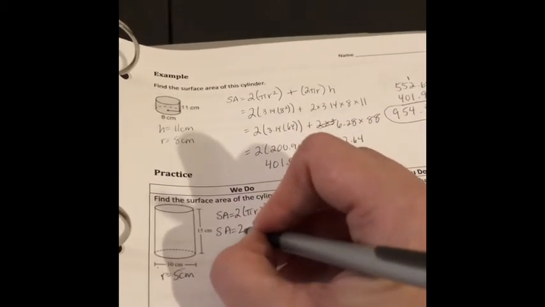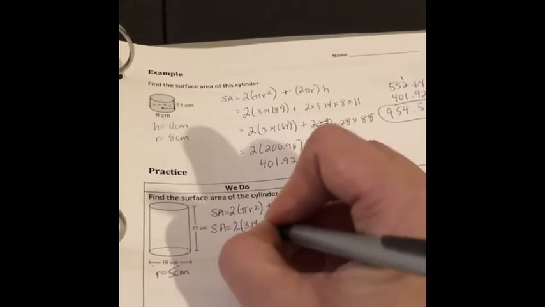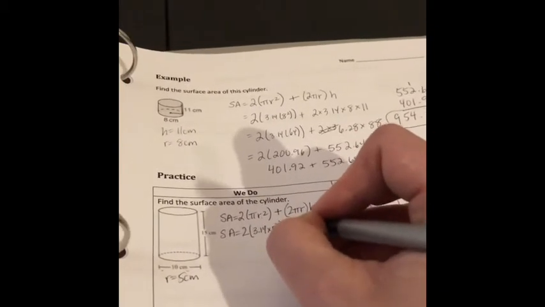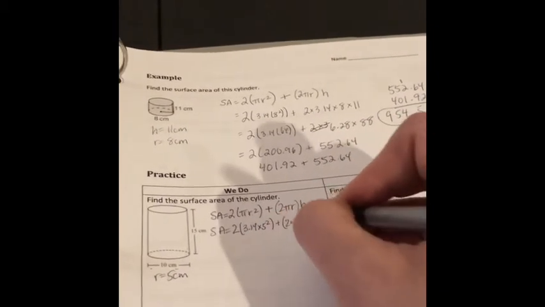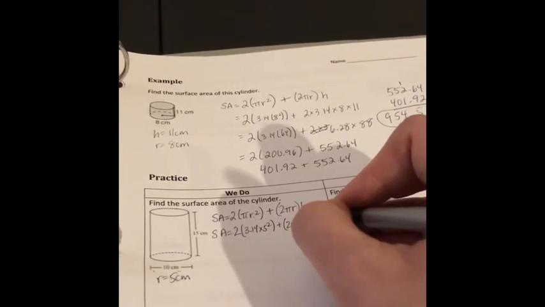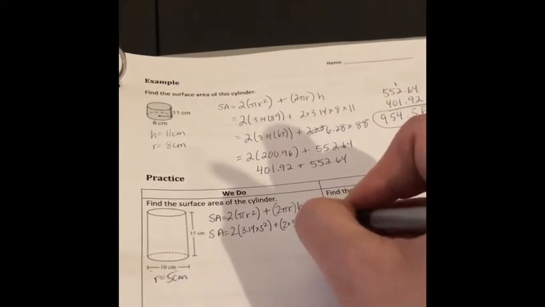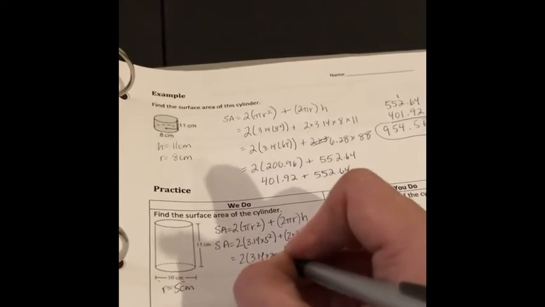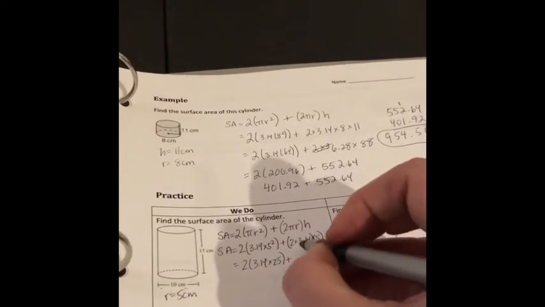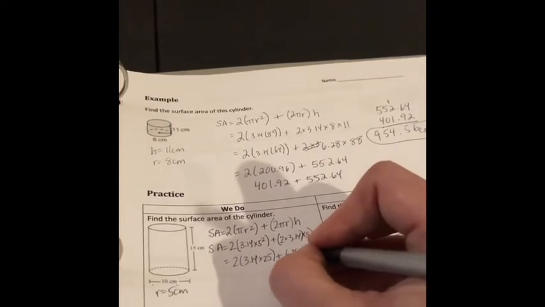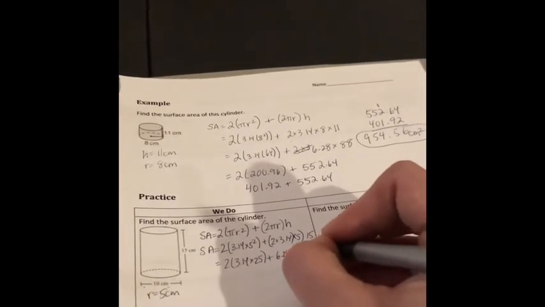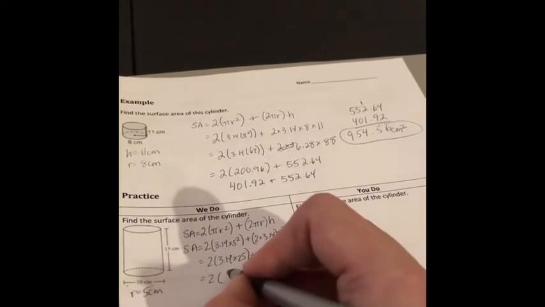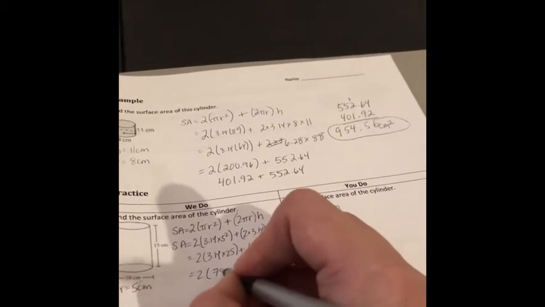Surface area would be 2 times 3.14 times r squared, which would be 5 squared, plus 2 times 3.14 times the radius, which would be 5, and then multiplied by the height of 15. So we get 3.14, and 5 squared is 25. 2 times 3.14 is 6.28, and we're going to multiply by 5 yet, and 15. We've got 2 times 3.14 times 25 would give us 78.5.